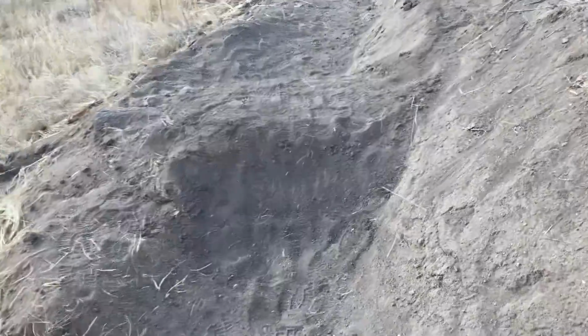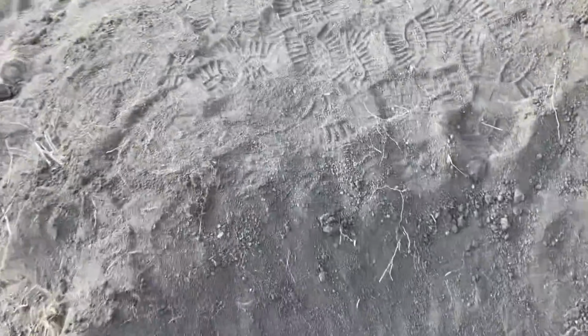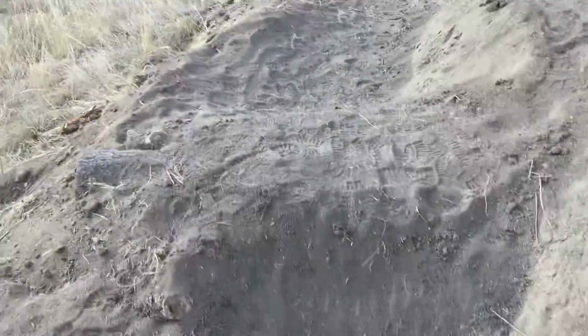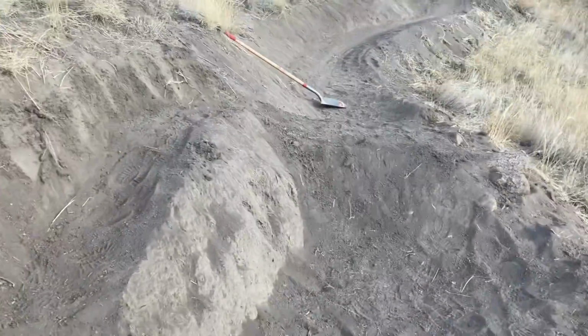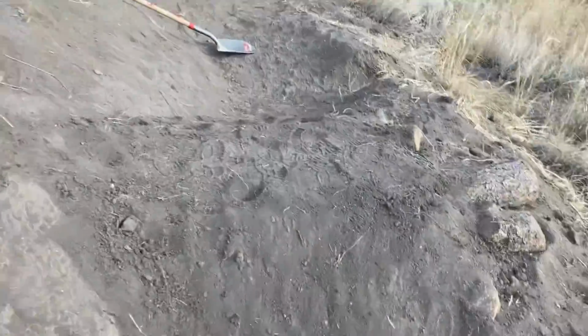So now the jump has been packed a lot more. You can kind of start to see the edges of the tabletop. So one's right here and the other's right over there. And I also notice all the footprints, me just kind of channeling my inner tap dancer and trying to pack down the dirt as much as possible. Just from the other angle, I've also been kind of stomping up there just to make sure everything's smooth and in the shape that I want.